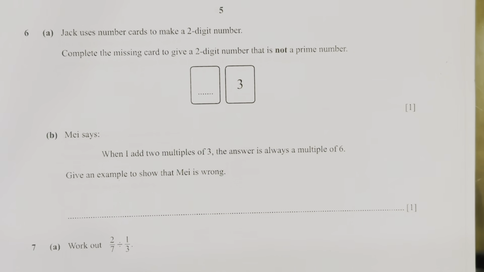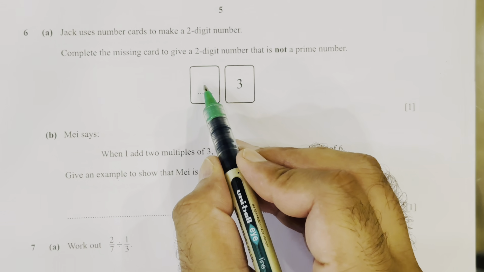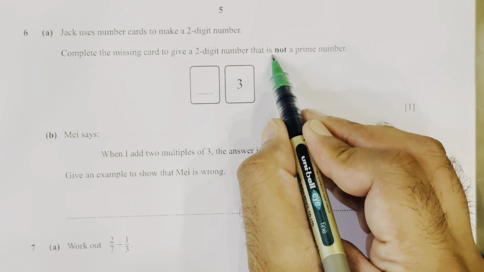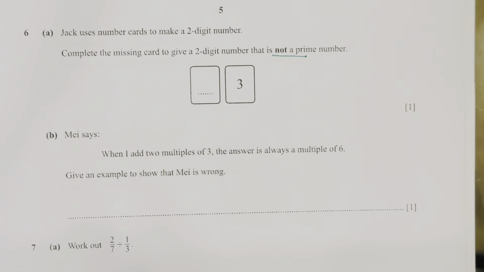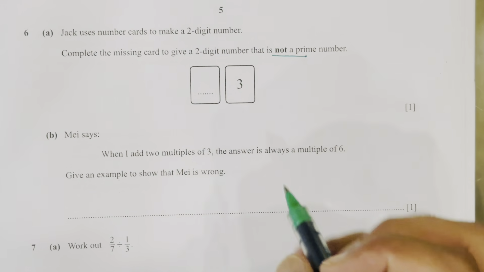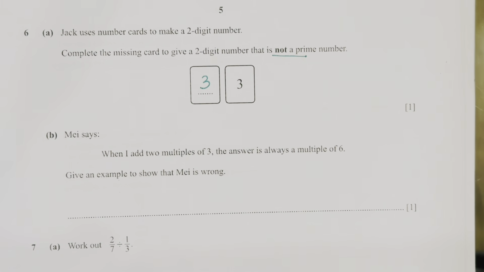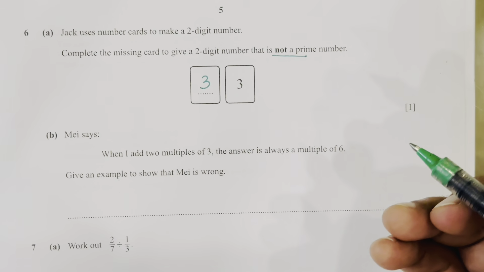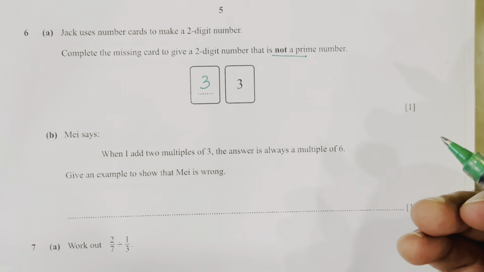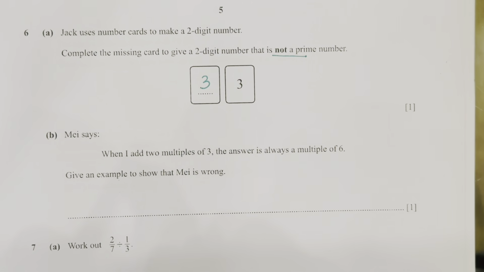6. Question 6 is that Jack uses number cards to make a 2-digit number. Complete the missing card to give a 2-digit number that is not a prime number. Okay, we can write 1 over here, but 13 is a prime number, and over here the mention is that it should not be a prime number. We can add 23. 23 is again a prime number. We can write 33. We cannot write 43. We can write 63 as well. We can write 93 as well because these are not prime numbers. So you can write 63 as well.